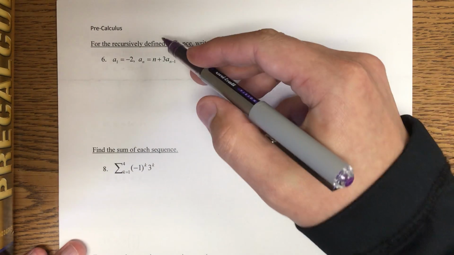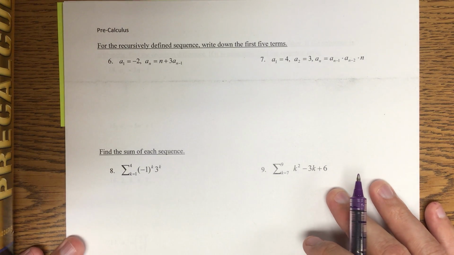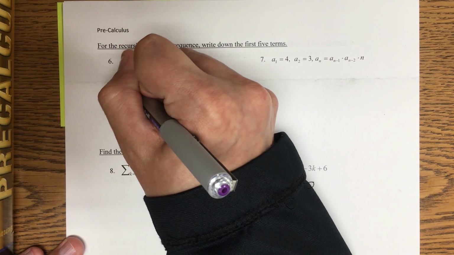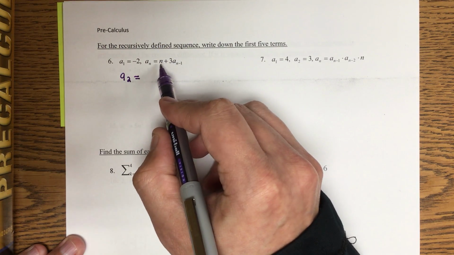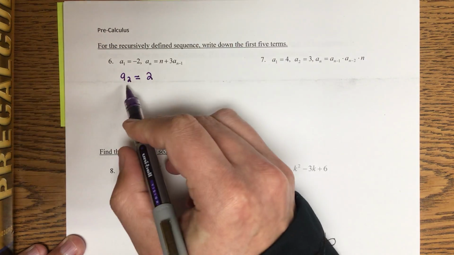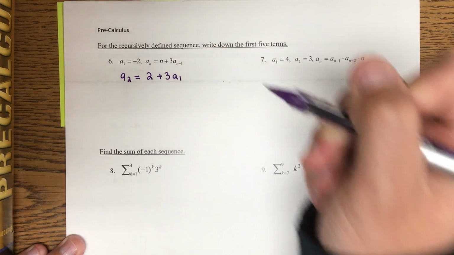The second page is going to get into some recursively defined sequences. For number 6, for instance, they give you the first term. The second term would be, take the n value, which is 2 for the second term, plus 3 times the previous term, which is a sub 1.